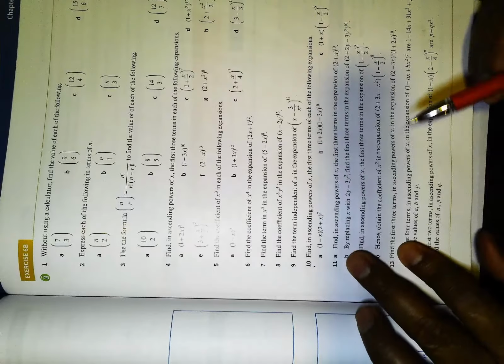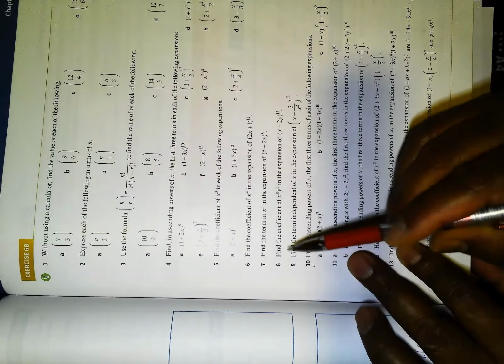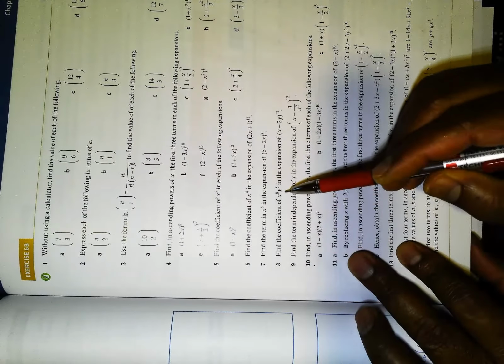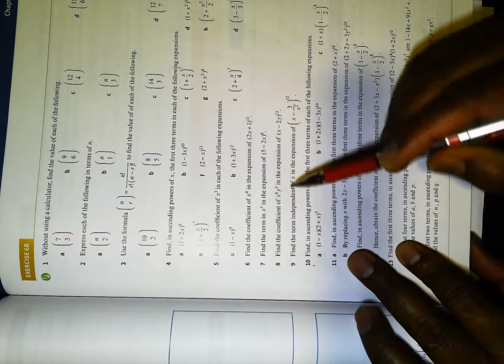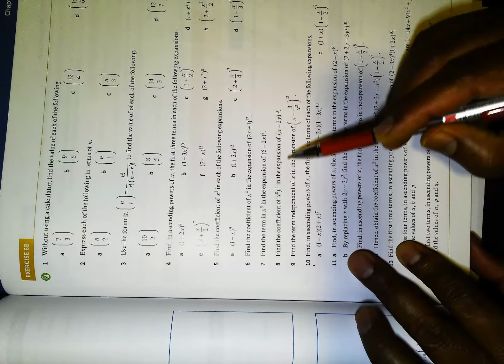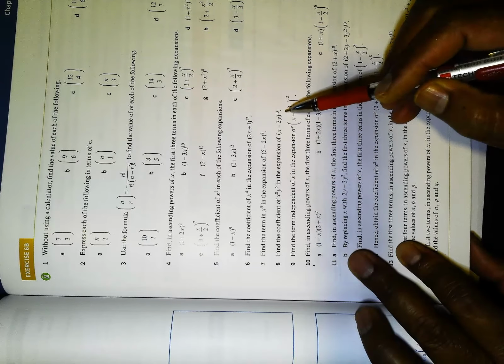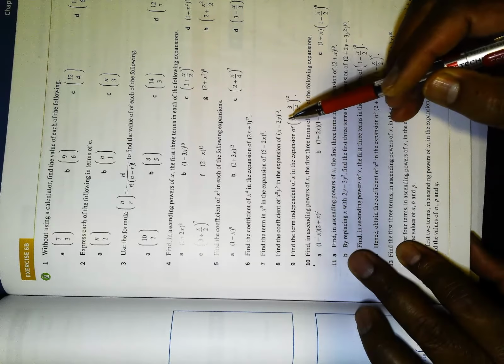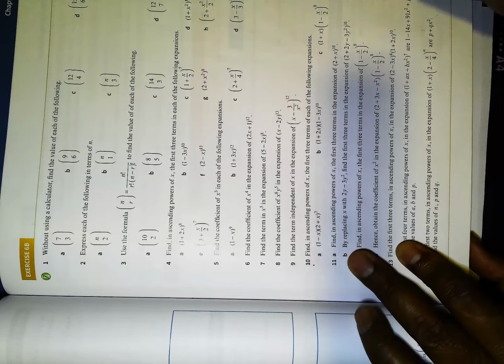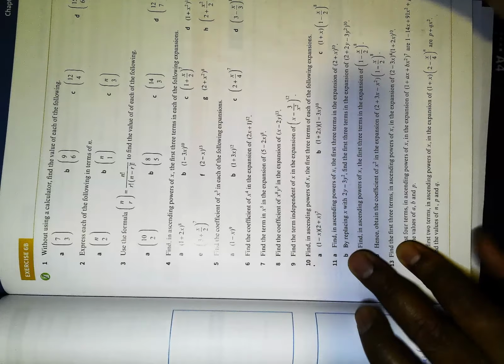Hi everyone, today's topic is problem solving from binomial expansion. So I'll solve some of the problems from your book. Here I can see question number 8: find the coefficient of x to the power 8 times y to the power 5 in the expansion of (x minus 2y) to the power 13. This problem you can find in your P1 book, page number 165.